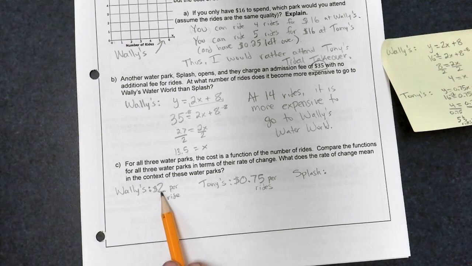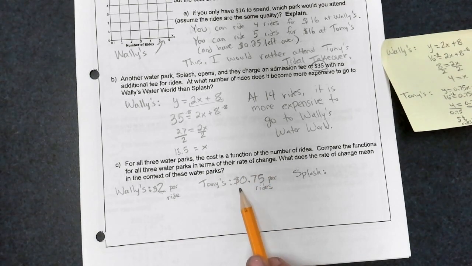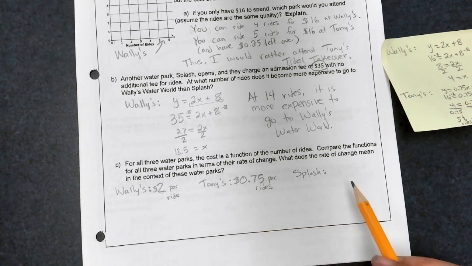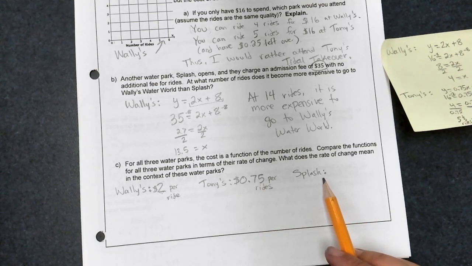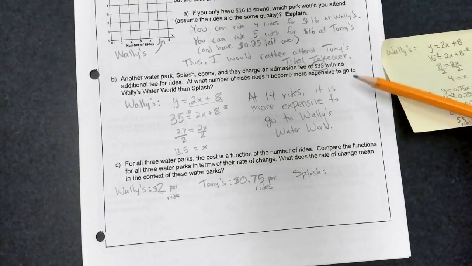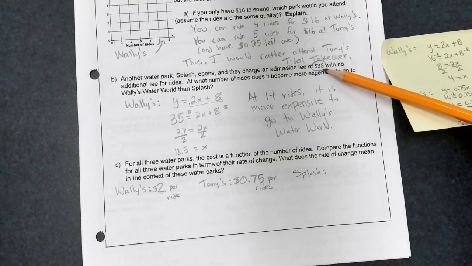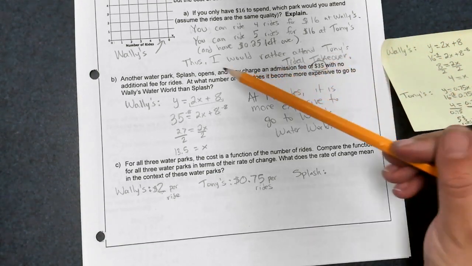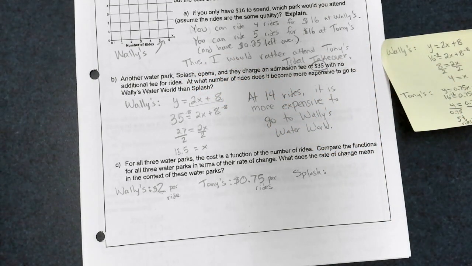So Wally's, the rate of change is 2, which means each ride costs $2. Tony's, the rate of change is 0.75. Each ride costs 75 cents. So then we think about Splash. All we're told about Splash is that they charge an admission fee of $35 and there's no additional fee for rides.